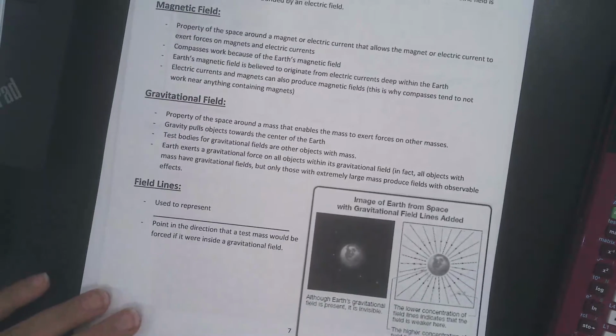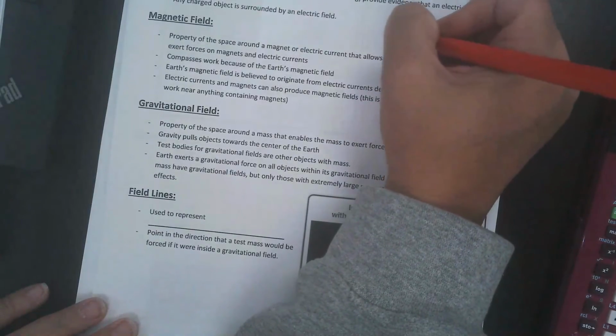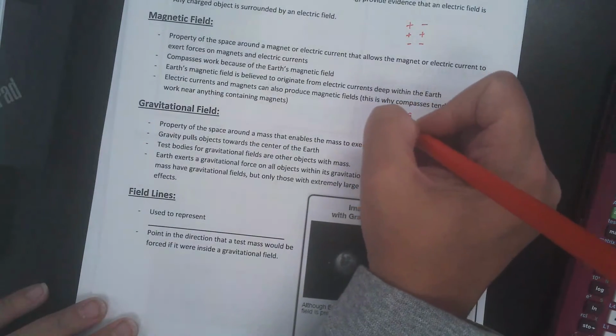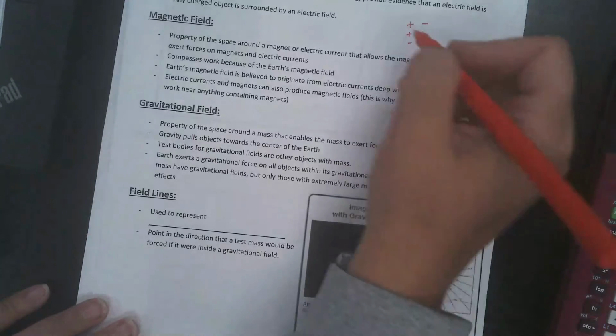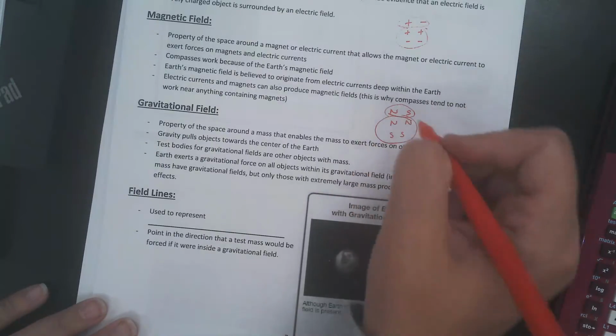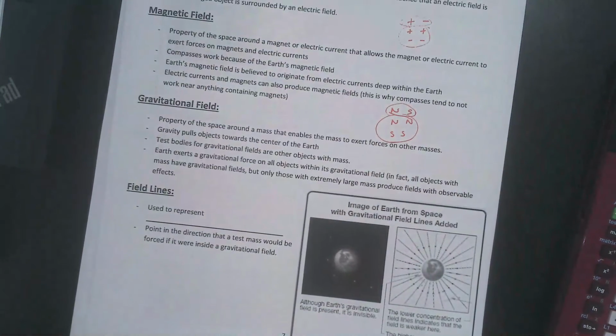Gravitational fields, so these are, you can have a positive and a negative, positive and a positive, or a negative and negative. You can have a north and a south, a north and a north, or a south and a south. And we know that this is attractive and these are repulsive. This is attractive and these are repulsive. Property of the space around a mass that enables the mass to exert a force on another mass. So gravity pulls objects towards the center of Earth. And there are test bodies for gravitational fields or other objects within it. And the Earth exerts a gravitational force on all objects within its gravitational field.